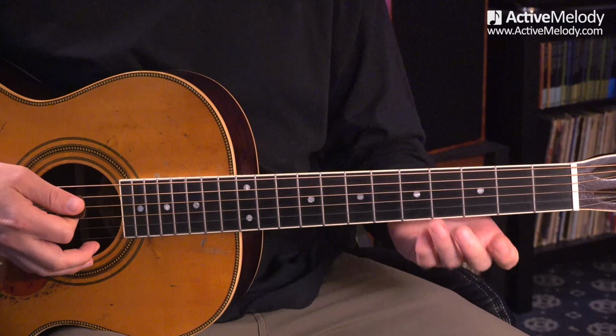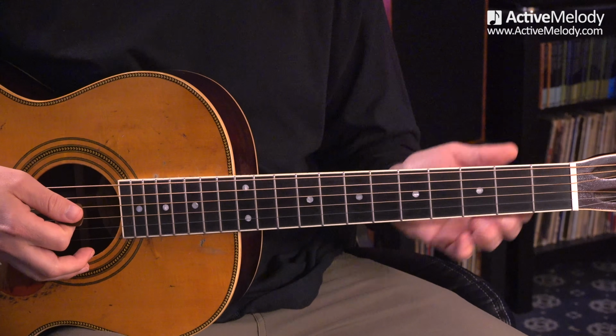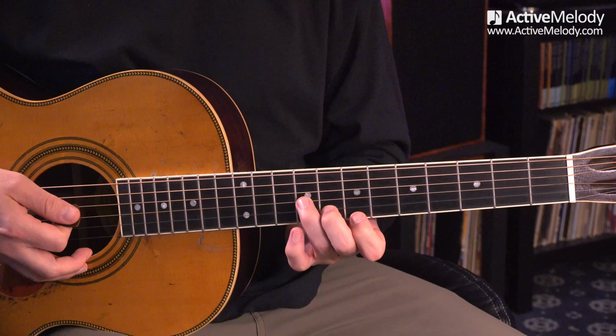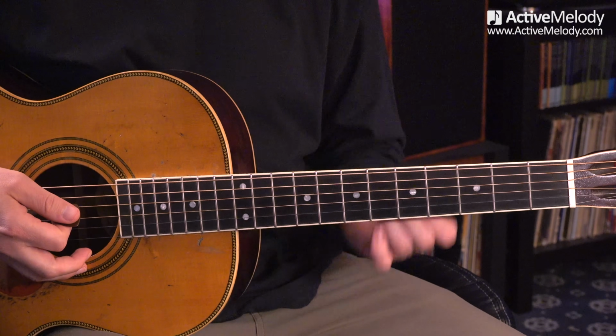Now, as I mentioned with the G chord when we were playing over the G chord, you could take your 9 chord and slide it up 2 frets to get your 6 chord.